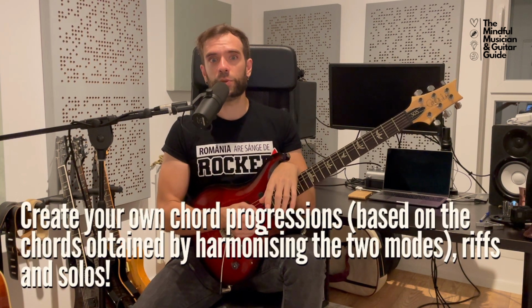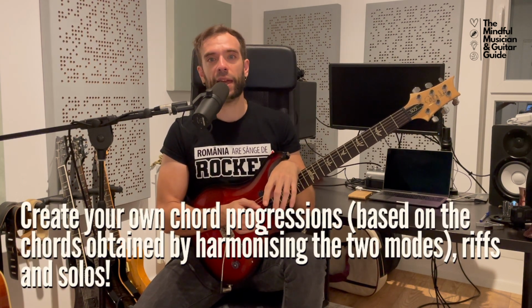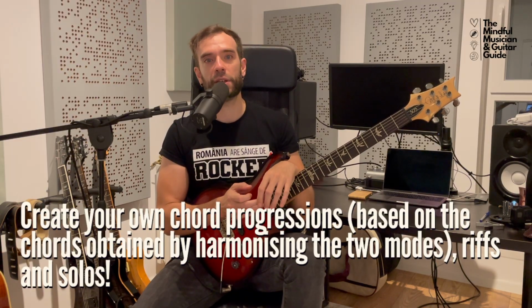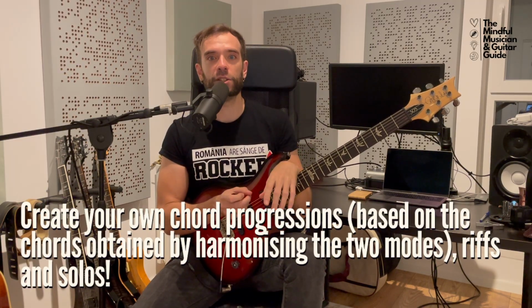But in order to actually be able to clearly demonstrate the differences, I've chosen to stick to a simple progression which is also present in both cases, that being 1 minor, 2 major and 1 major, 2 major. I encourage you to experiment with both modes and to create your own chord progressions, riffs, and solos now that you better understand their differences.